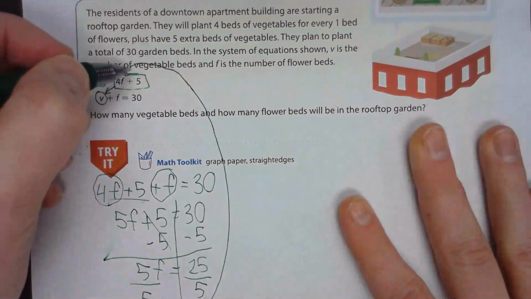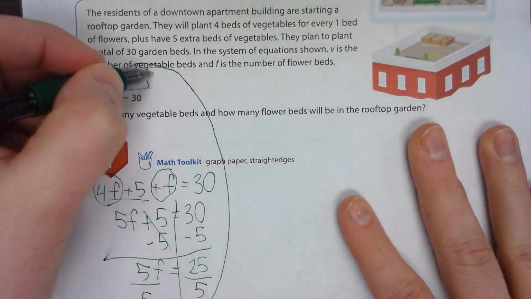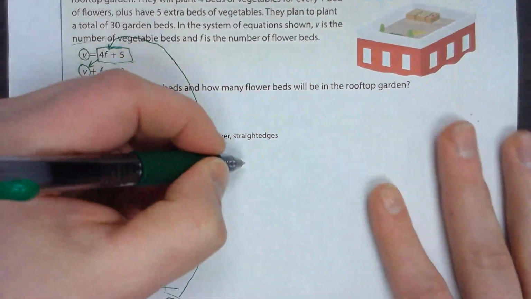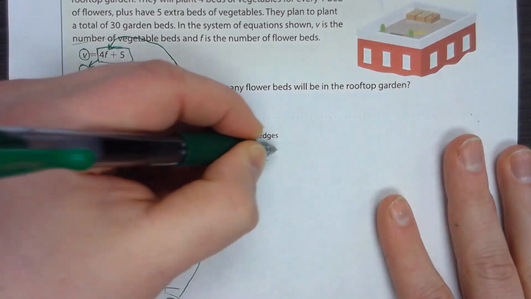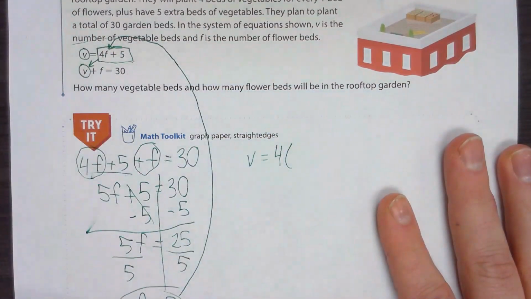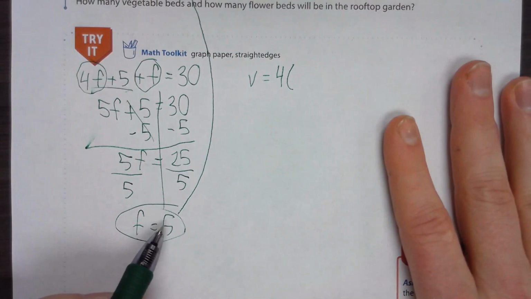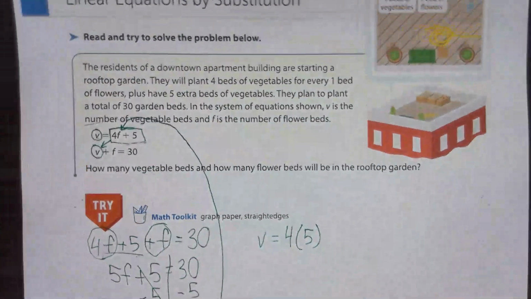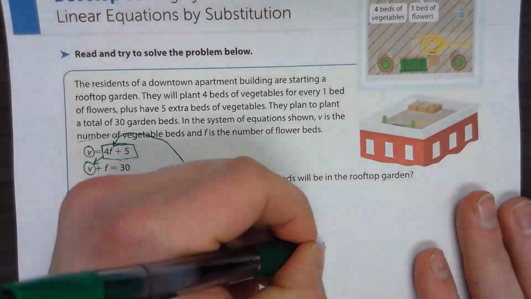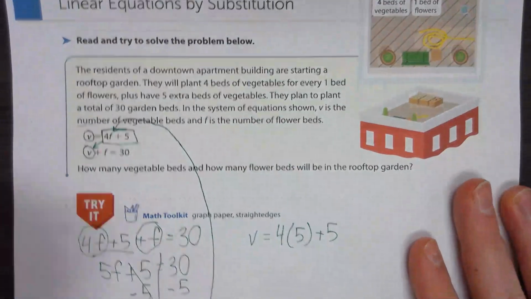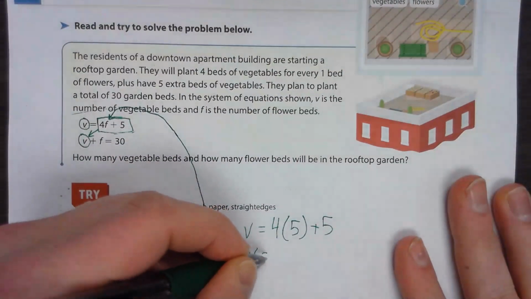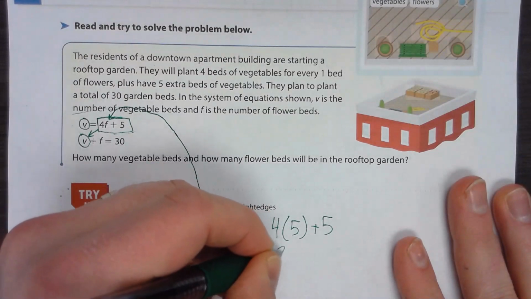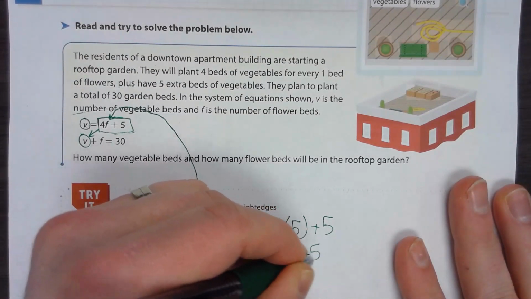But I'm going to plug it into this one, so I'm bringing this equation down, and I am going to say that V is equal to 4F, but I know what F is now. It's 5. I know what F is, so instead of writing F, I'm going to write 5 plus 5 additional. So V equals 4 times 5 is 20 plus 5.